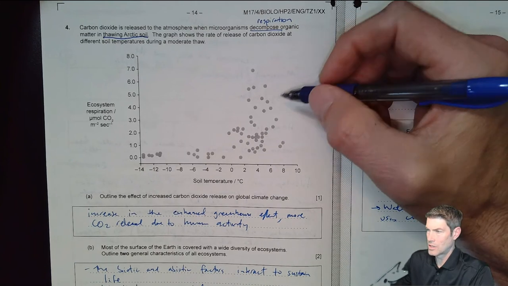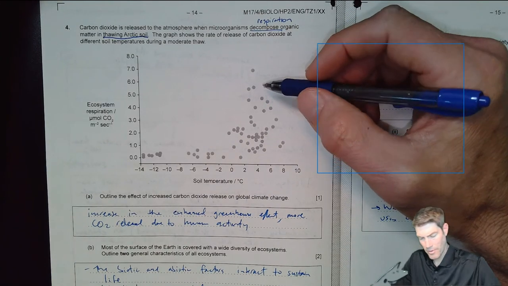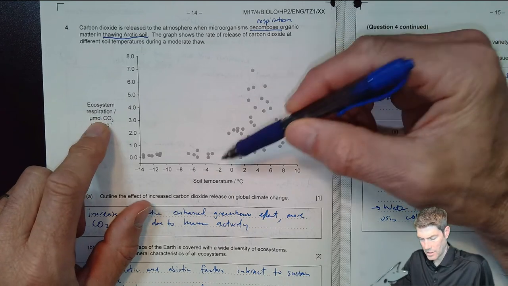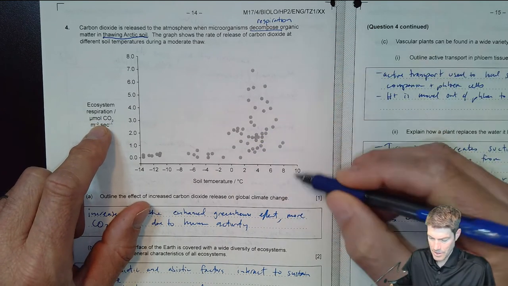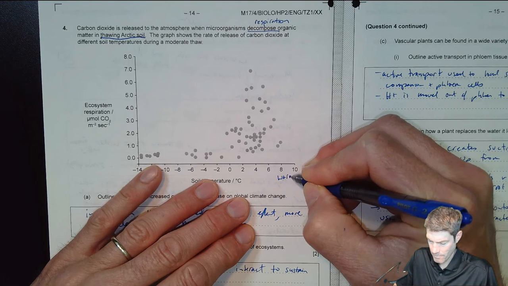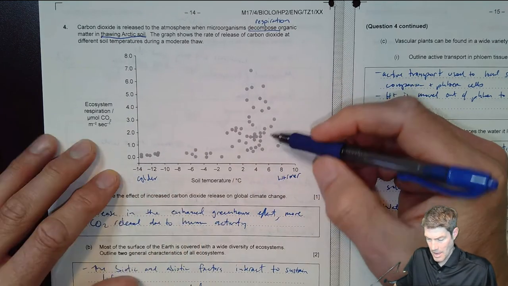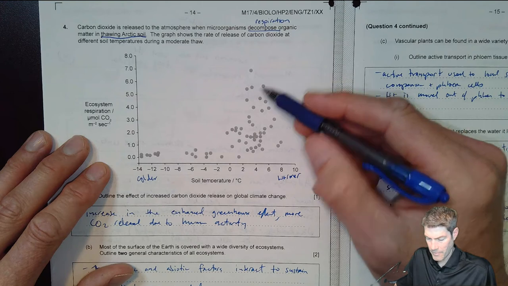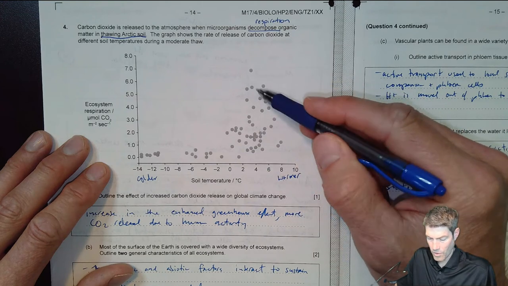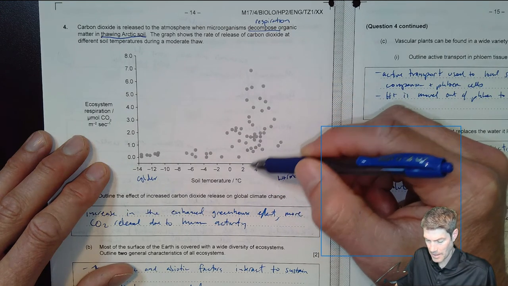So this is showing a rate of release, ecosystem respiration rates, as the soil temperatures climb. So this is warmer, this is colder, right? And you can see a lot more respiration as we see these warmer temperatures.